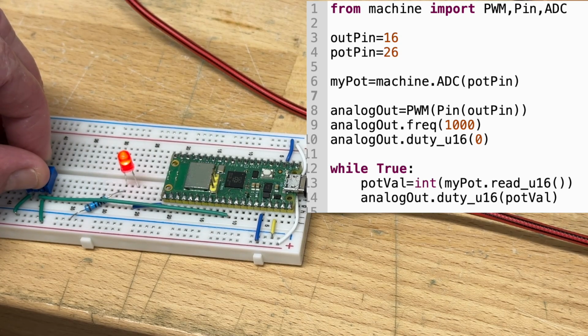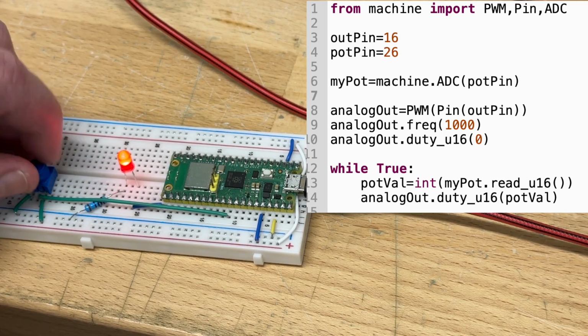And you can see the LED getting brighter and brighter. And we'll go back down again. And yeah, pretty straightforward, pretty simple. Once you know how to hook these components up, and once you know that really the syntax here is the only hard part, remembering the ADC and the PWM syntax. But yeah, this works perfectly well.